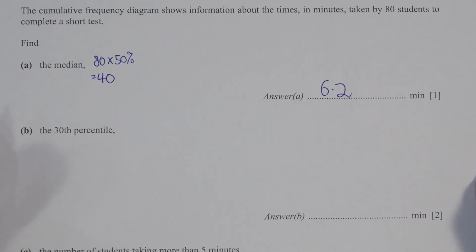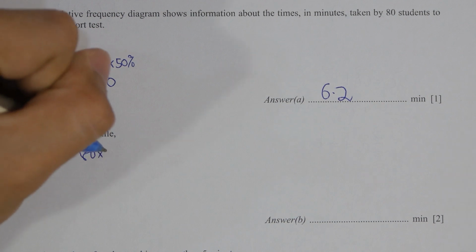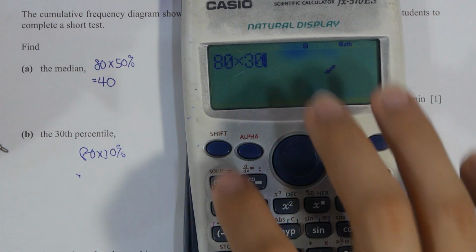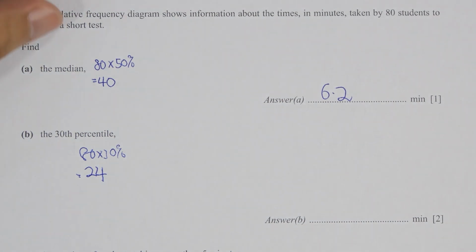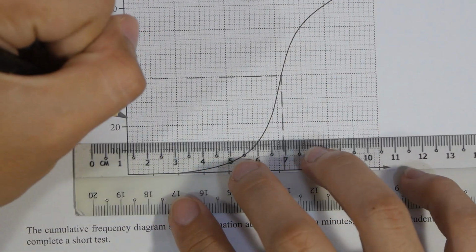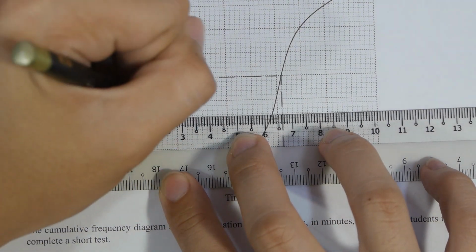Whereby for the 30th percentile, simply take 80 times 30%, then you get 24. So from 24 we draw it down, then you get 5.8 minutes.